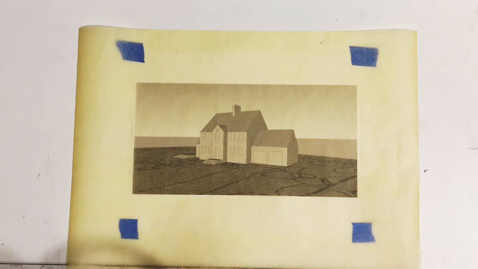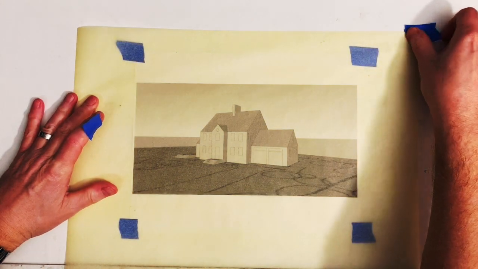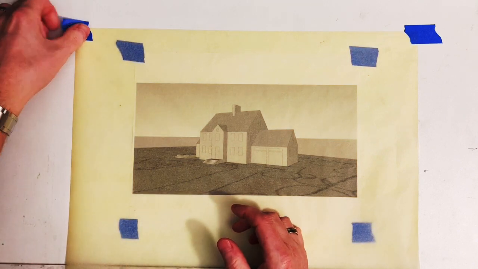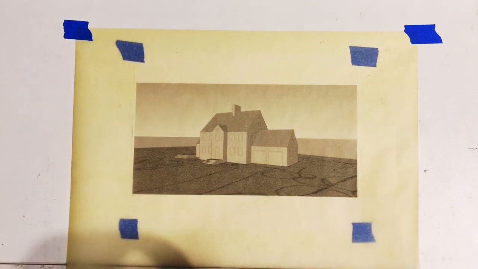This is the layout step, and the layout step is seemingly simple, but it's probably one of the most important ones you're going to do.